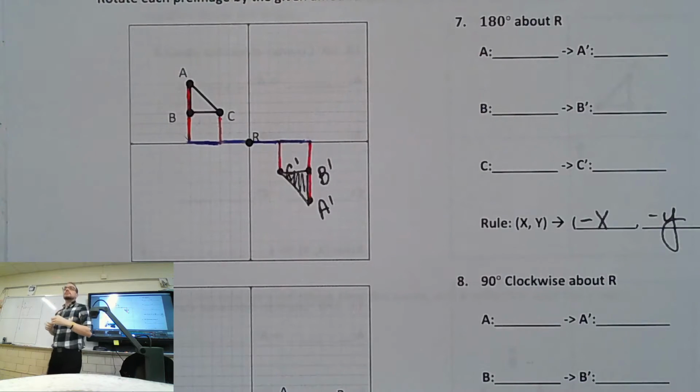Okay? Yes? When you're doing the rotation, do you always have to start with the horizontal line? You don't, no. You could have drawn an L like this for C, and that would work too. I always start horizontal because X comes first before Y, and I try to keep it consistent, but you might draw an L like this. That's perfectly valid.